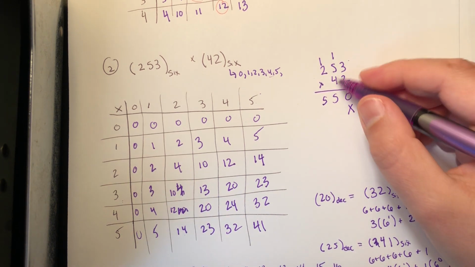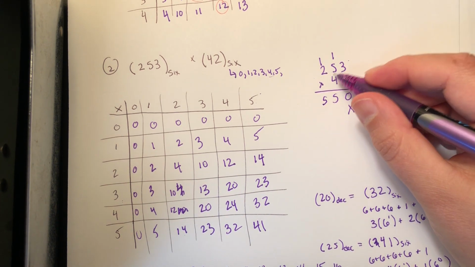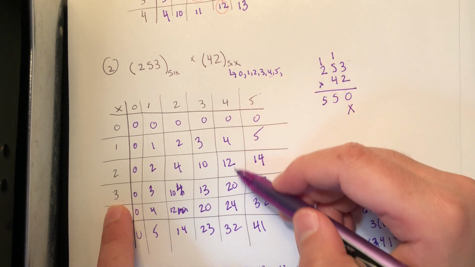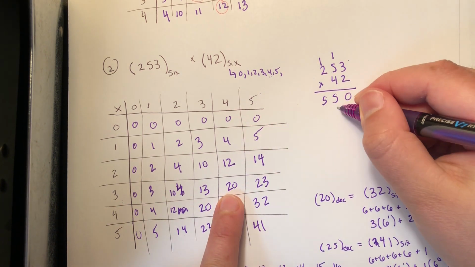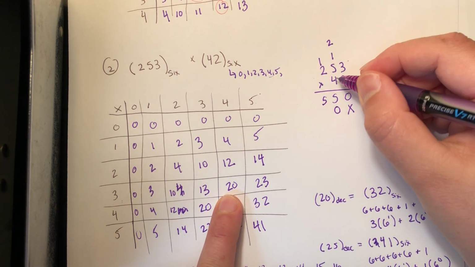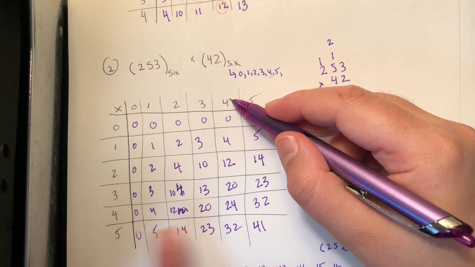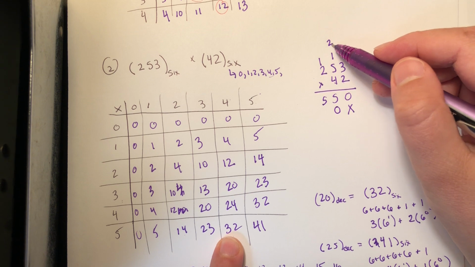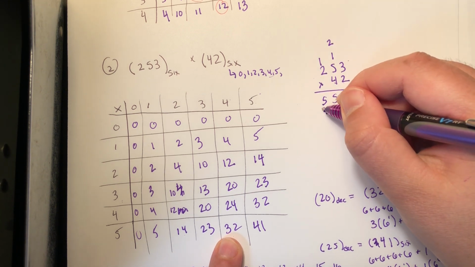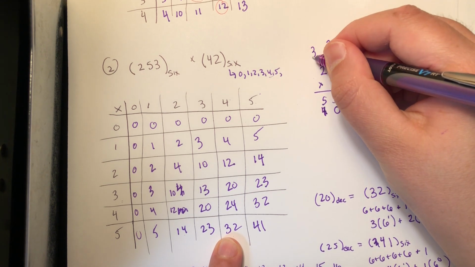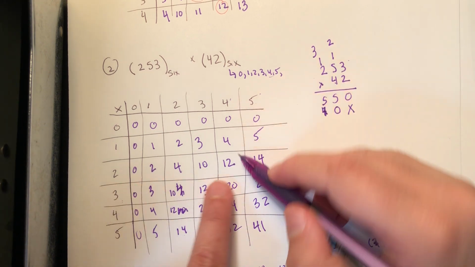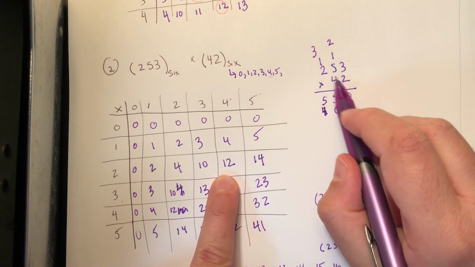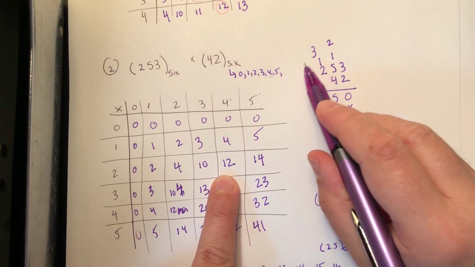Okay, now we can cross this out, and now we can continue with the 4. So 4 times 3, according to my table here, is 20, and we'd have to carry a 2. 4 times 5 is 32, but we have to add 2 to that, so 34, and carry the 3. Finally, 4 times 2 is just 12, and we add 3 to that, so 13, 14, 15.